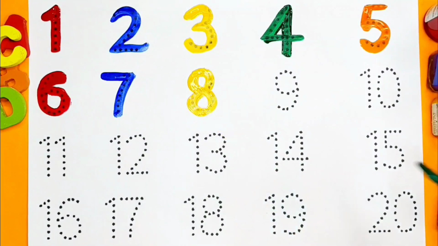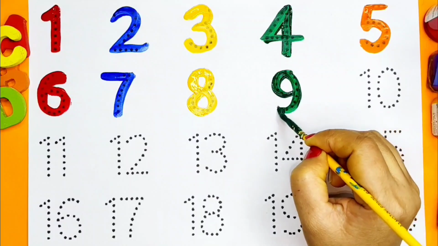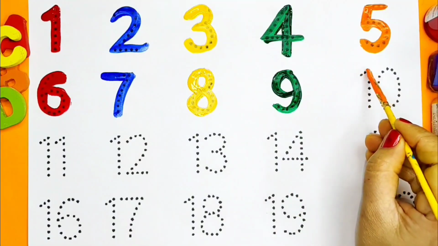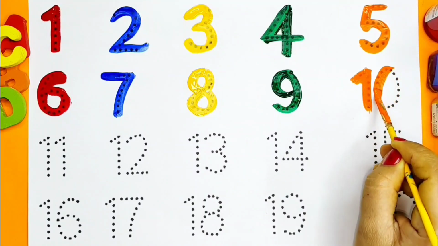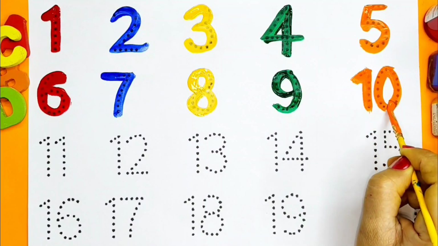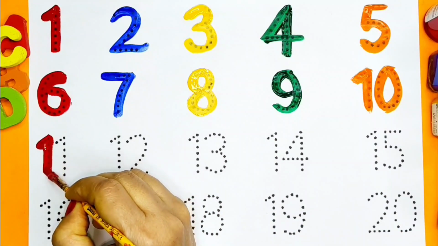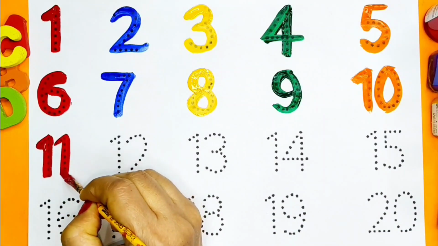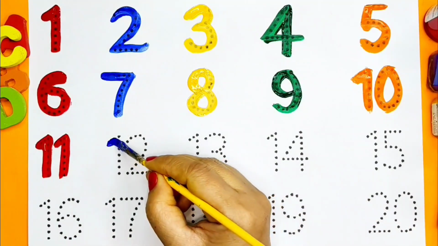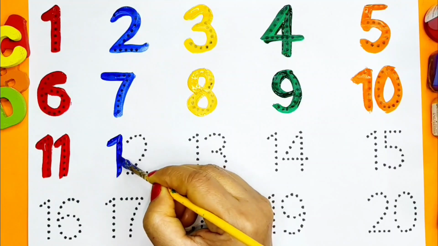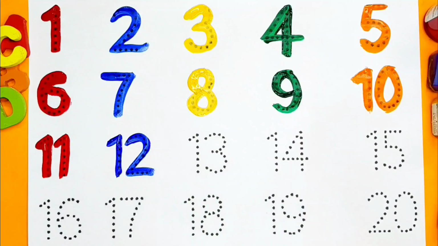8. Dark green color. 9. Orange color. 10. Red color. 11. Blue color. 12.